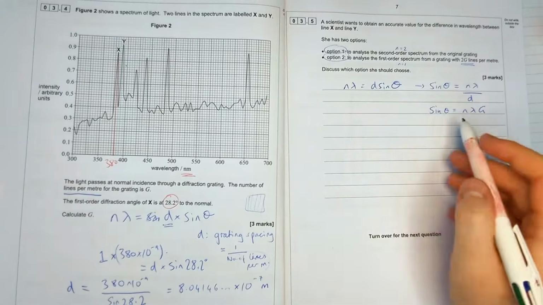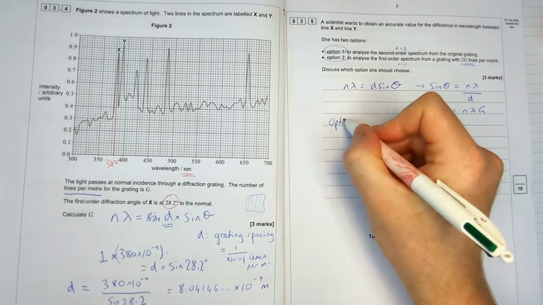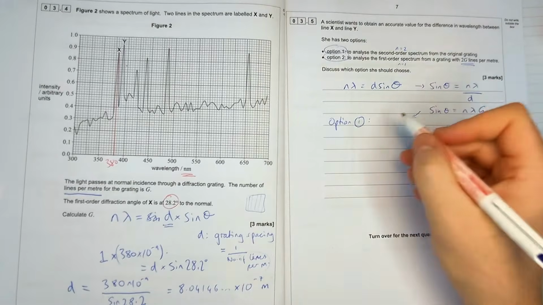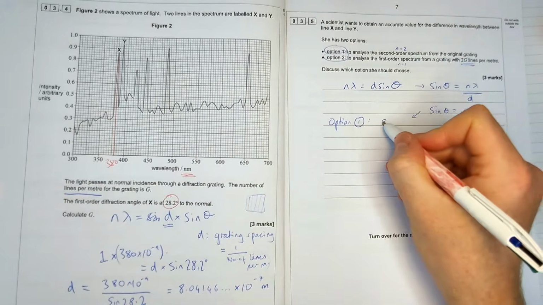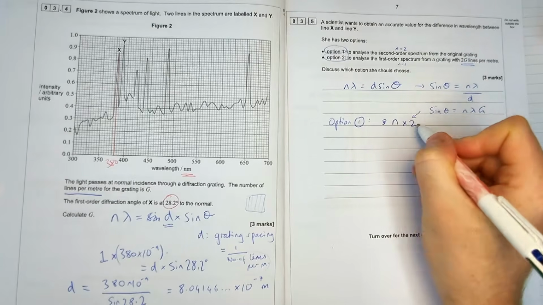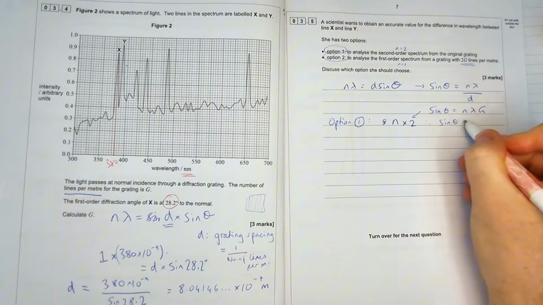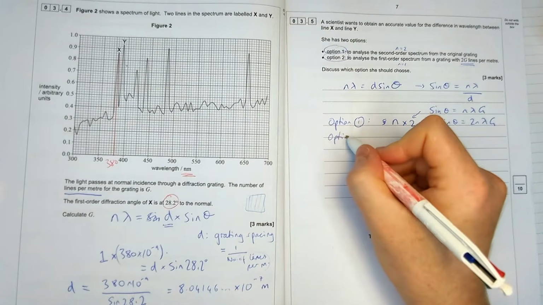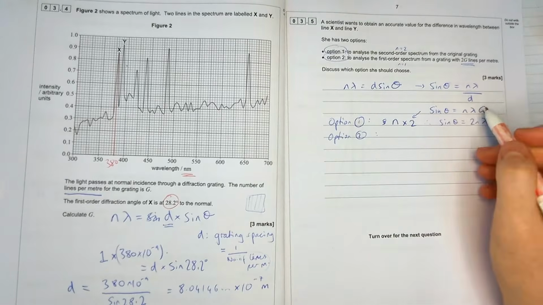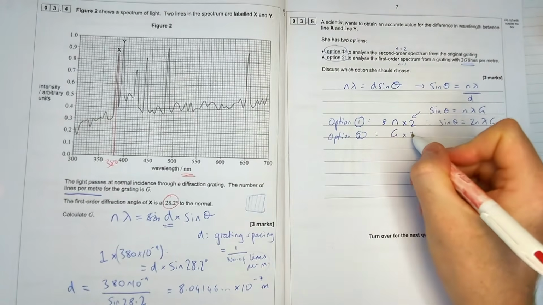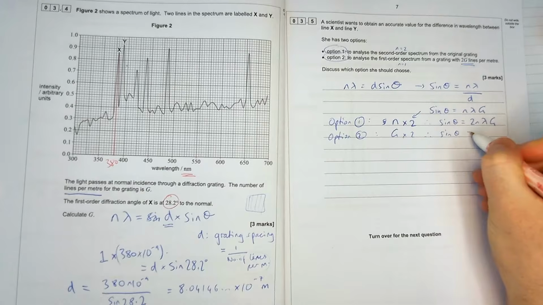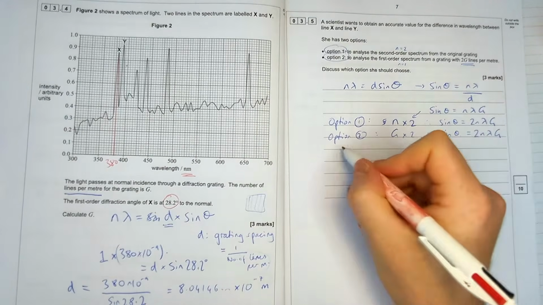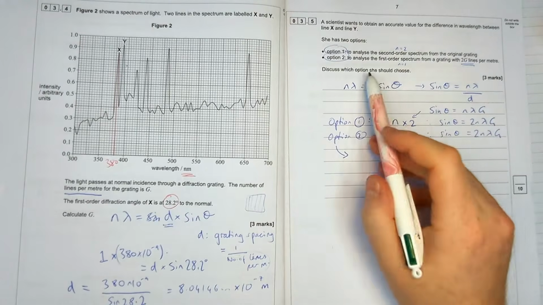So let's do the two options one at a time. Option 1 is if the second order spectrum is used, so n is multiplied by 2. So sine theta is going to be equal to 2n lambda G. And option 2 is if G is increased, so G times 2, therefore sine theta equals, again, times by 2, 2n lambda G. So the reason I don't like this question is because which option should you choose?